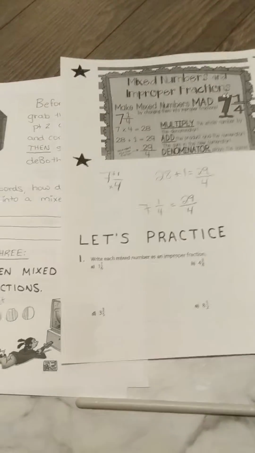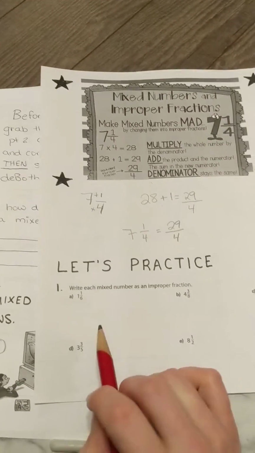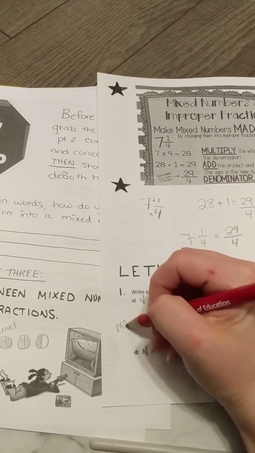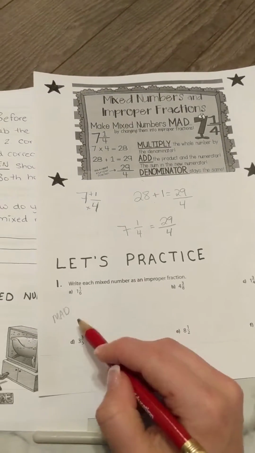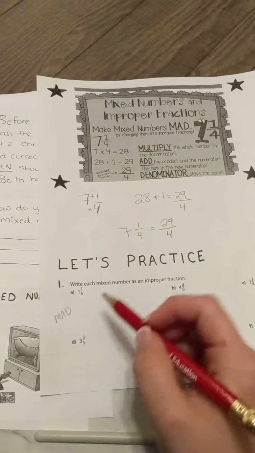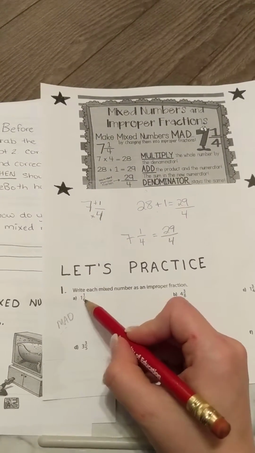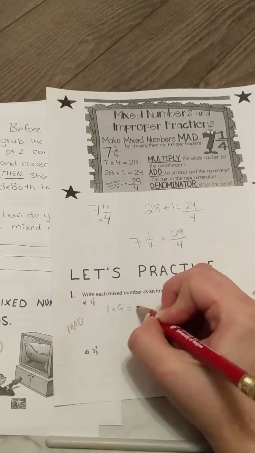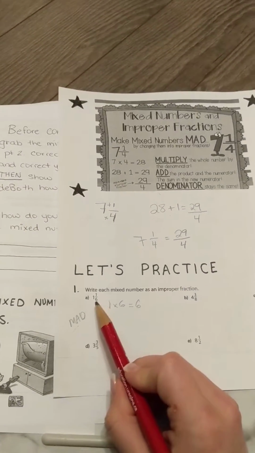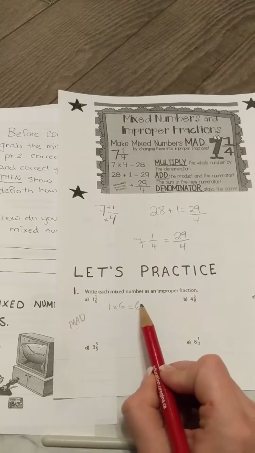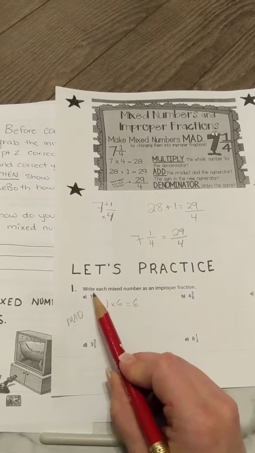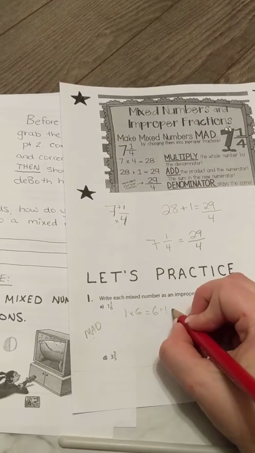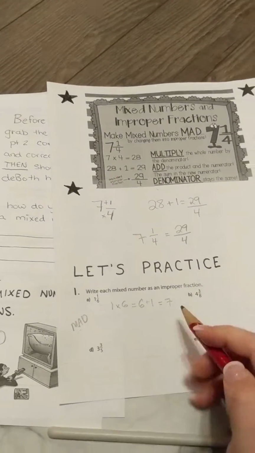Alrighty, let's practice. Write each mixed number as an improper fraction. So I'm going to follow my MAD steps. First, M is to multiply. So I'm going to multiply my whole number by my denominator, which is 1 times 6, which equals 6. Now I'm going to add the product of that answer to my numerator, so 6 plus 1, and that is going to equal 7. Now that is my new numerator.